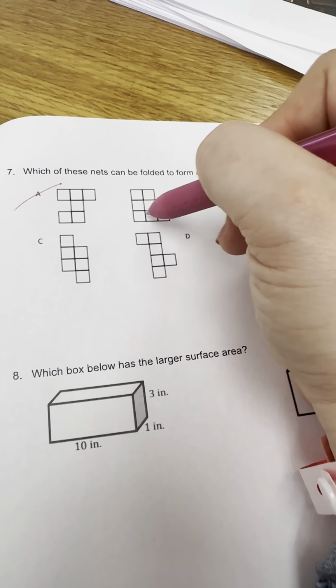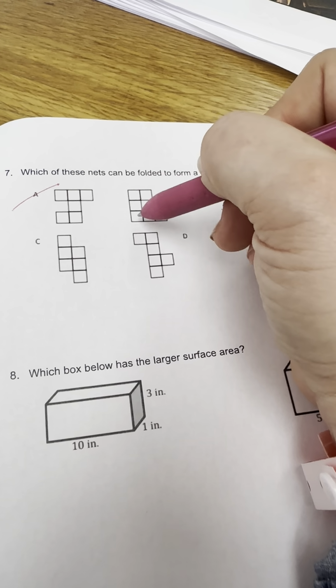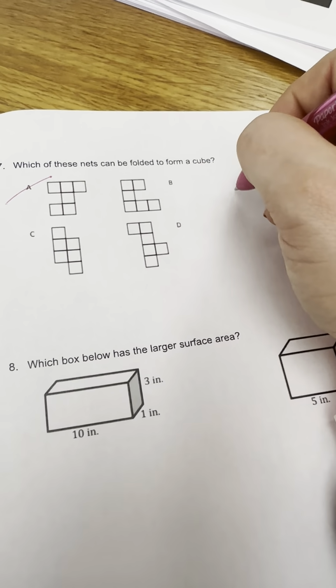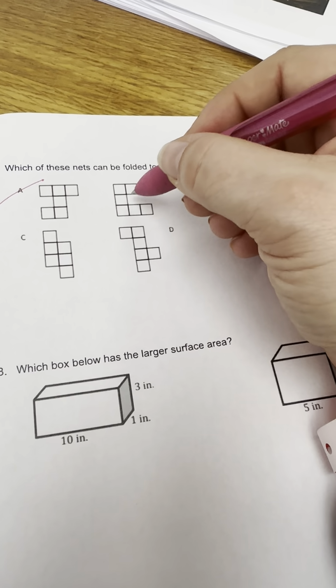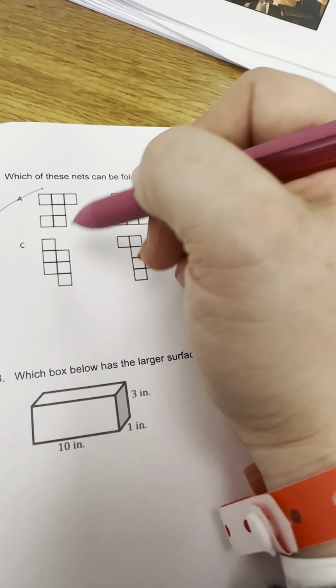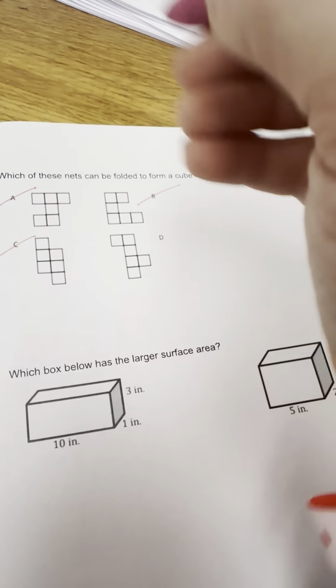1, 2, 3, 4, 5, 6. I've got 6 pieces again. Okay, so if I fold these up together, I'm going to have 3 sides. But again, it's going to fold over, so that's not an option. And then here I've got these sides, so D is our answer.